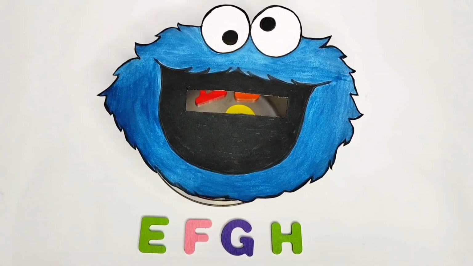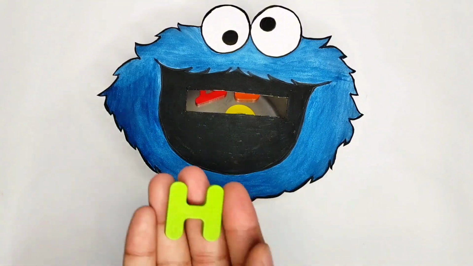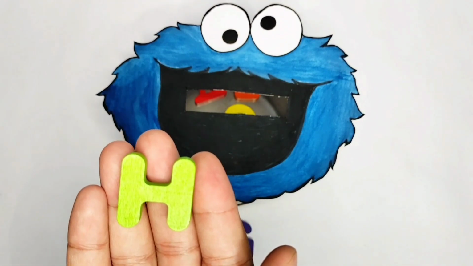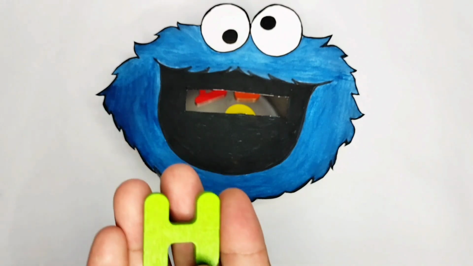So next our cookie monster wants a letter that sounds like H, H. So we have an uppercase letter H that sounds like H, H. So let's feed him.